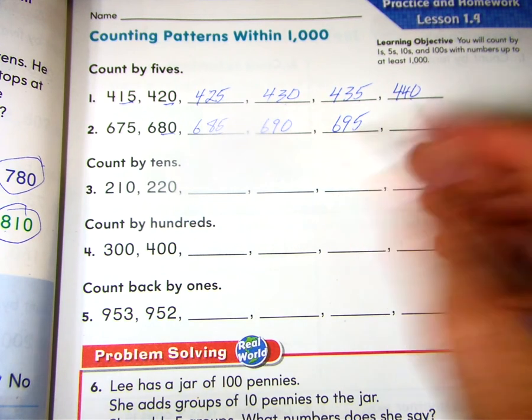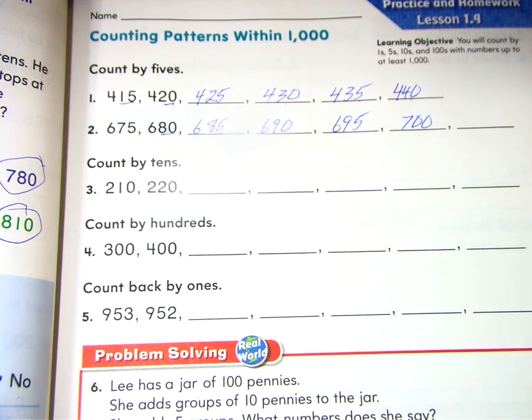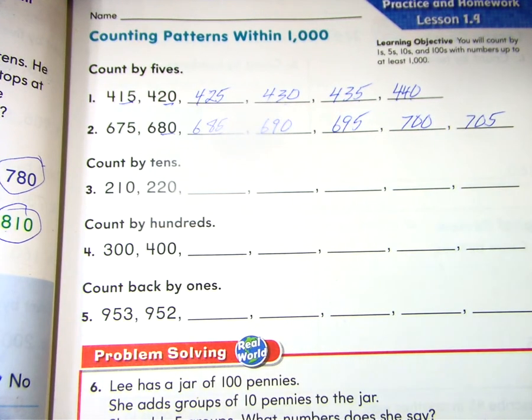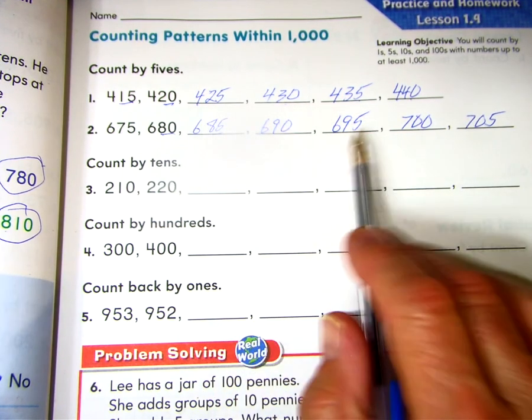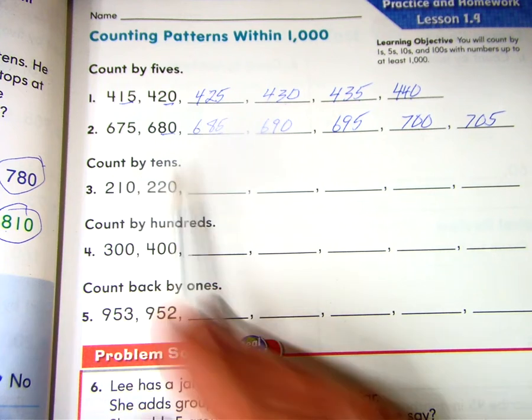But since we're in the 600s, the next 100 would be 700. Y cinco más, 705. 685, 690, 695, 700, 705. Did you get that right? Pretty good. Count by tens.